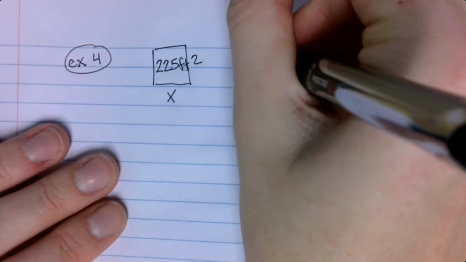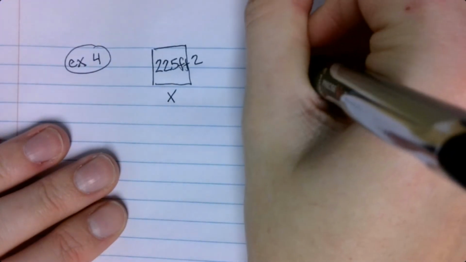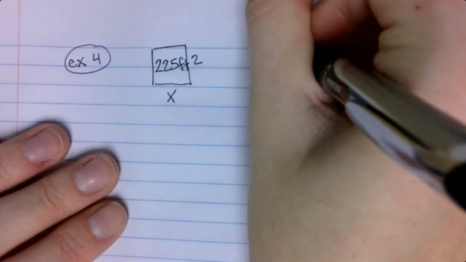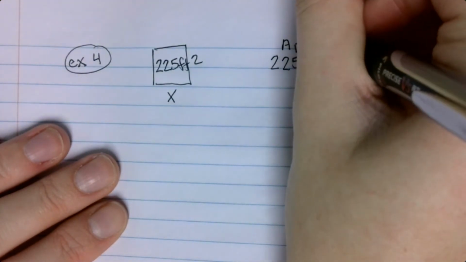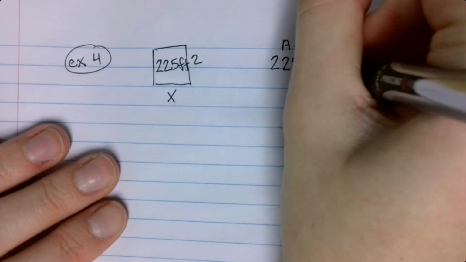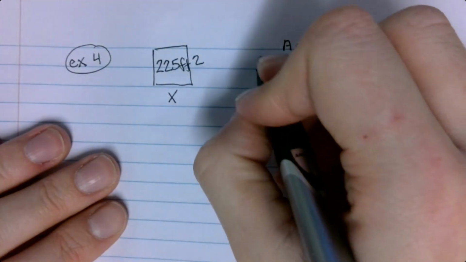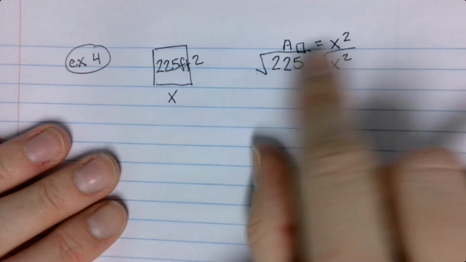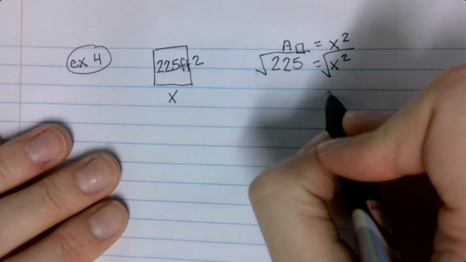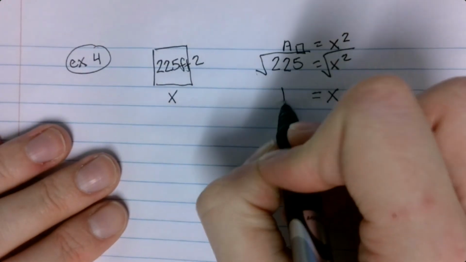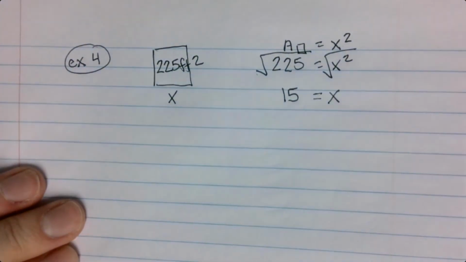Again, we are talking about 225, which is our area of the square, equals some number squared. So the inverse of squaring is taking what's called the square root. Remember that radical that we've talked about? So x would be equal to 15.